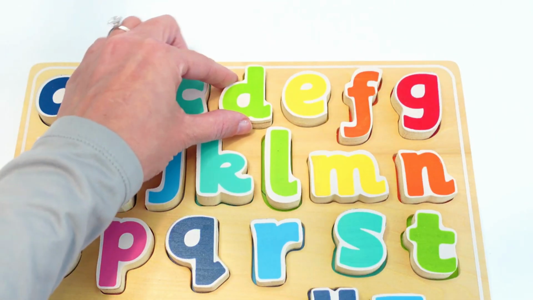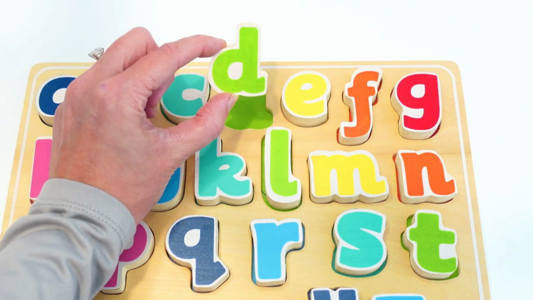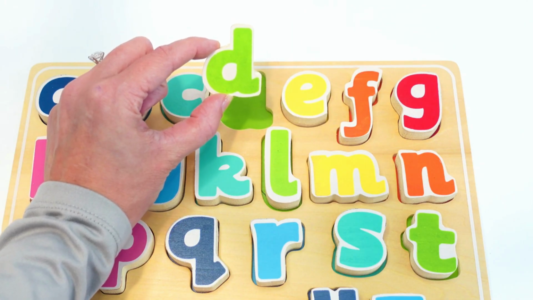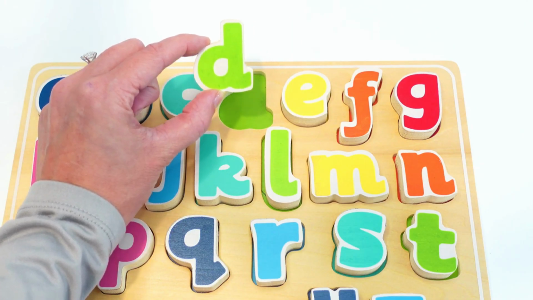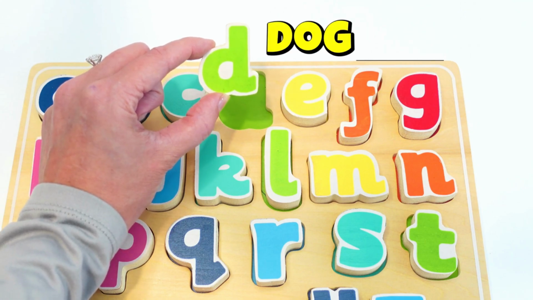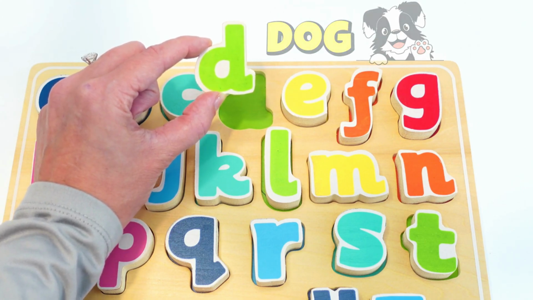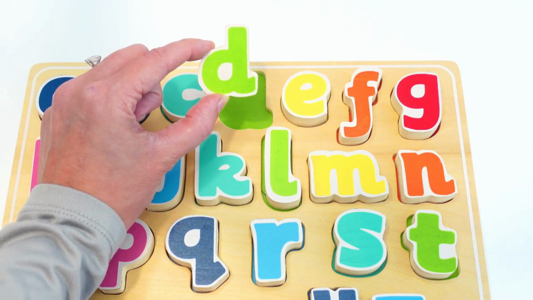The next letter we have is D. D makes the D sound. Can you say D? D is for dog. Another cute animal. Can you say dog?